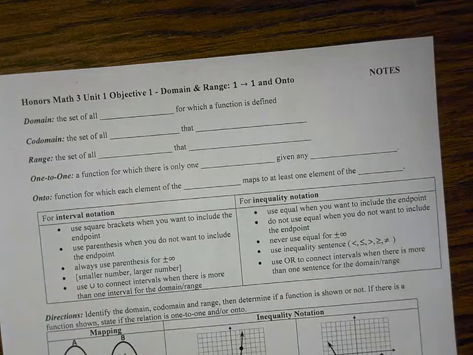Okay, Unit 1, Objective 1, we are looking at domain and range, and then additionally at classifying a function as either one-to-one and or onto, and then in some cases classifying it as not a function. So we have some vocabulary terms here that we need to start by defining, making sure we're all on the same page. Domain's up first.